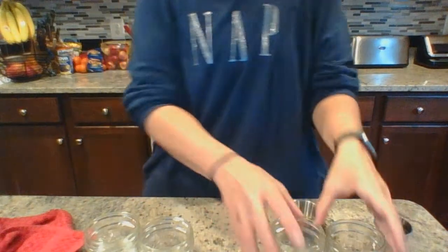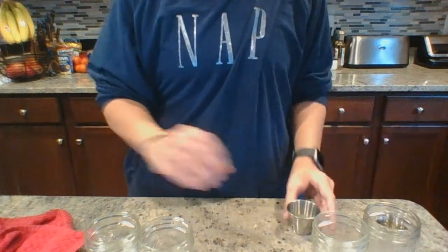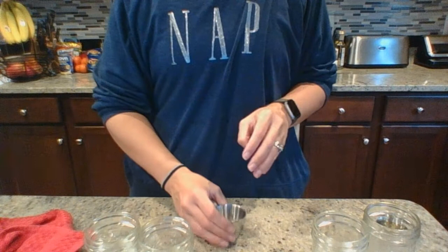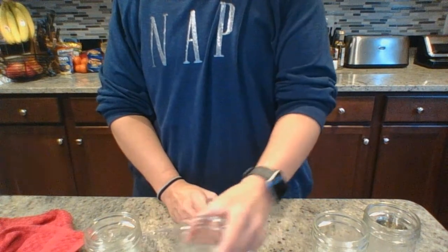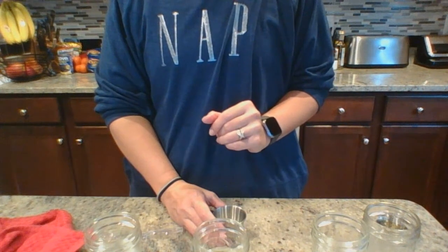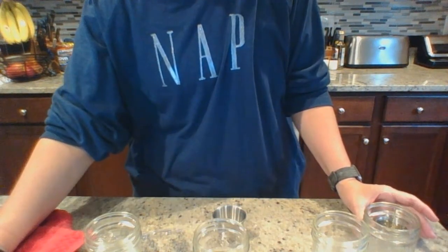Okay, so we've done sand, we've done salt. Now we're going to do the lemon juice. So here's the lemon juice. Predict whether lemon juice is soluble in water. Then predict whether vegetable oil is soluble in water and record your predictions.